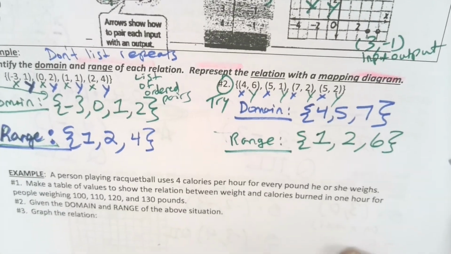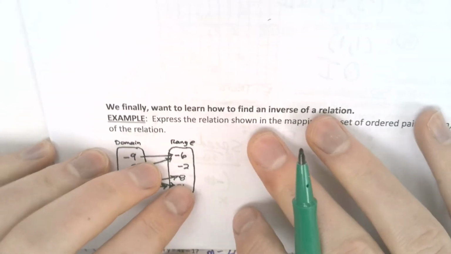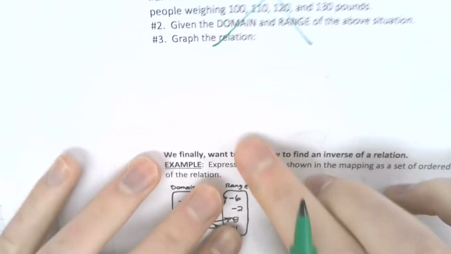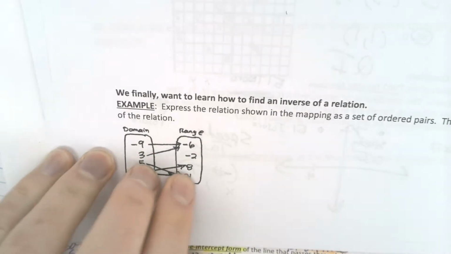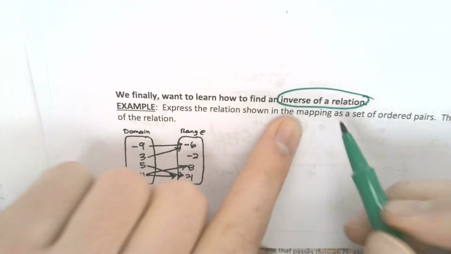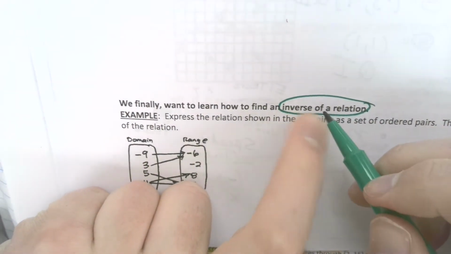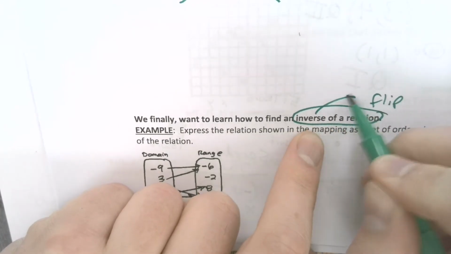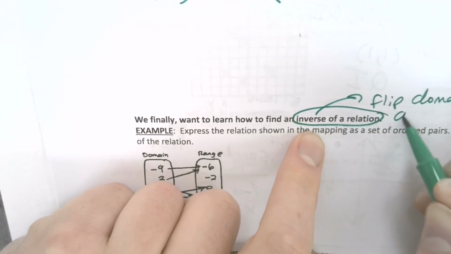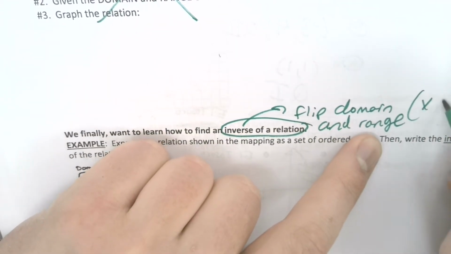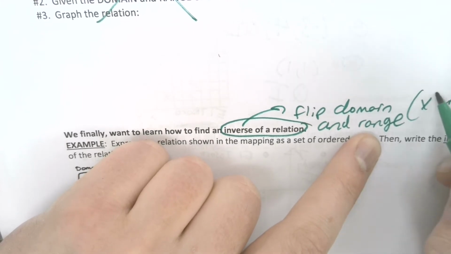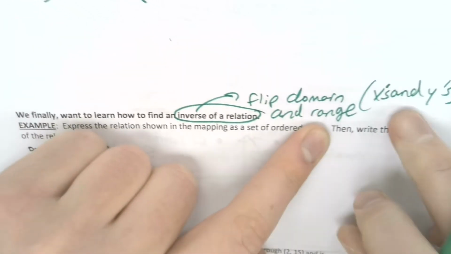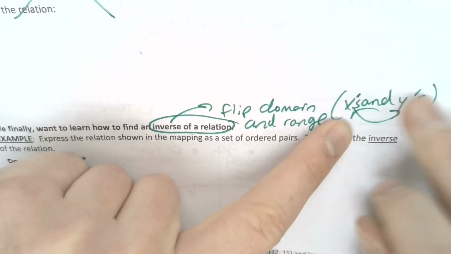Perfect, guys. So the last thing I want you to do, this one actually has a little bit of an error. So we're going to jump down to this final problem. We want to learn how to do the inverse. And when we hear that word inverse, we've seen that before. Inverse means when you flip something around. So the inverse means to flip domain and range. In other words, you flip the x and y's. So the x and y's get flipped around.